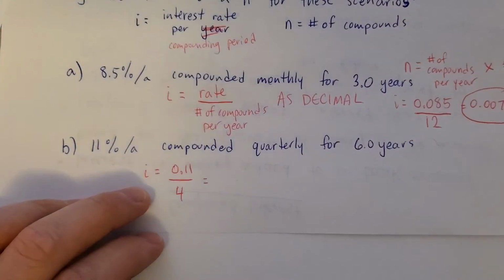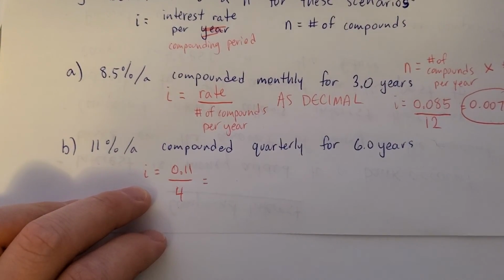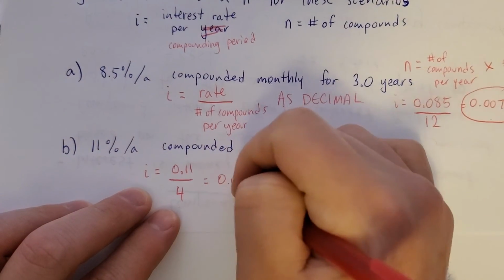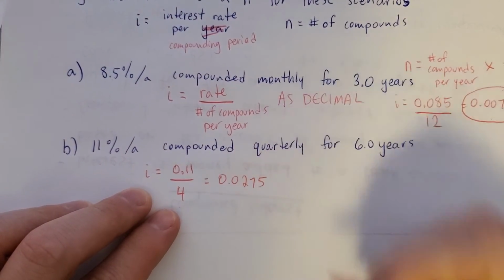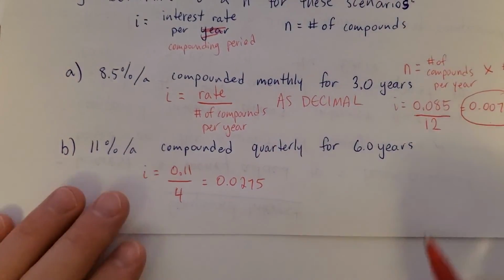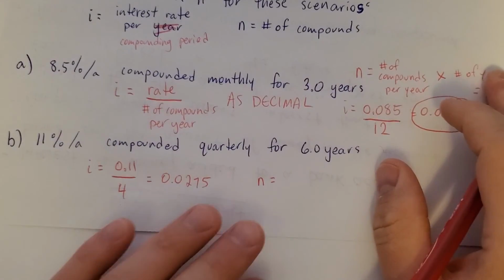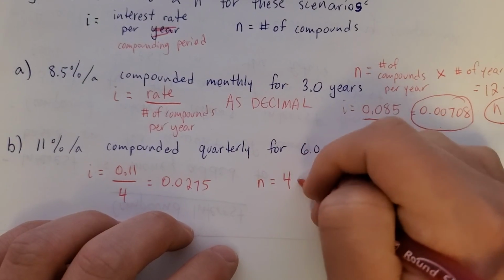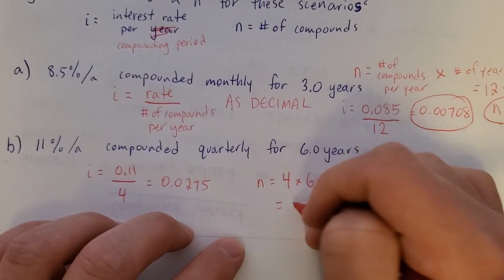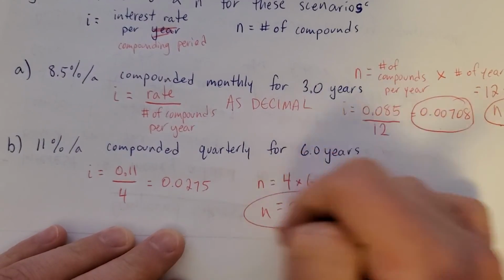So that's what that's going to look like. N is going to be how many times it gets compounded per year. Quarterly is 4 times the number of years, 6. We're done.